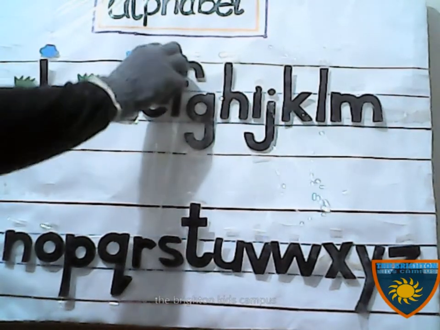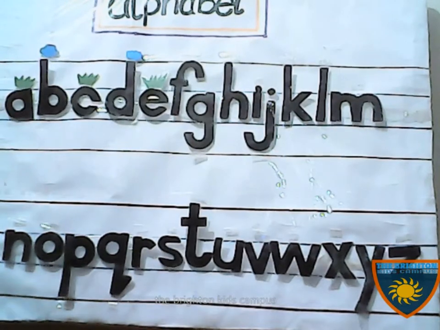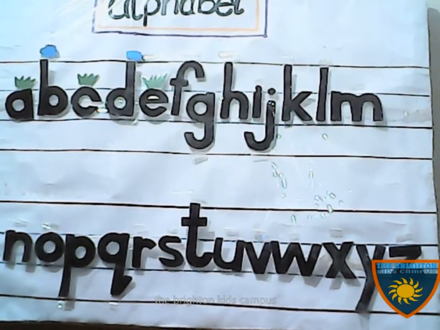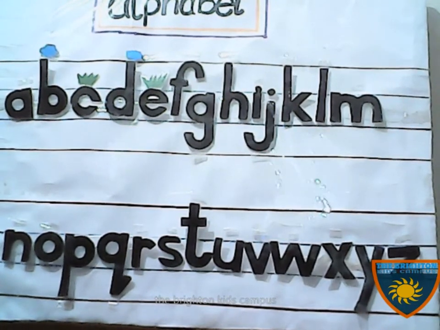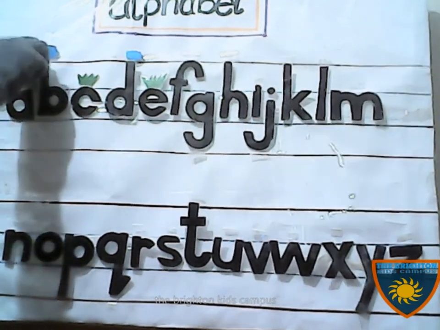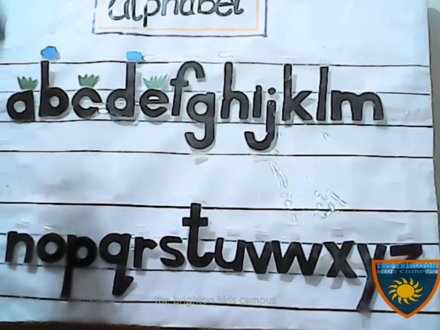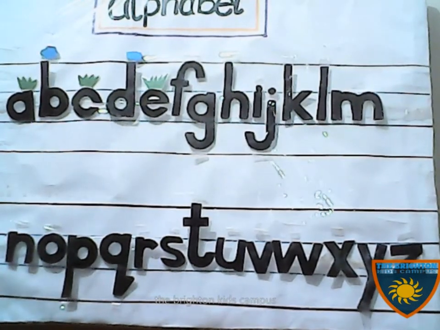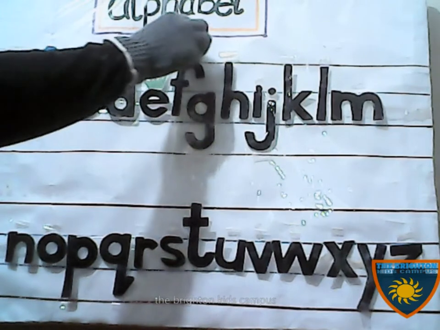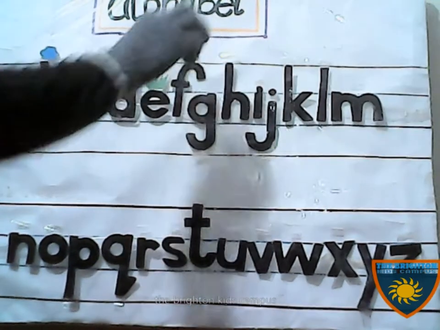E is a grass letter. Now next is F. Put here again. Okay. F is a sky letter.